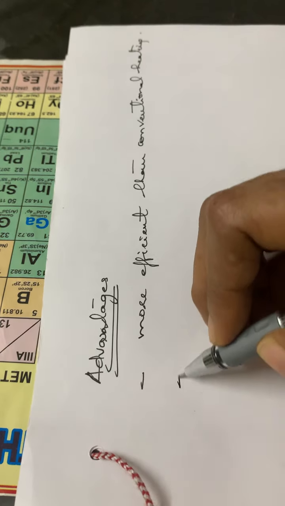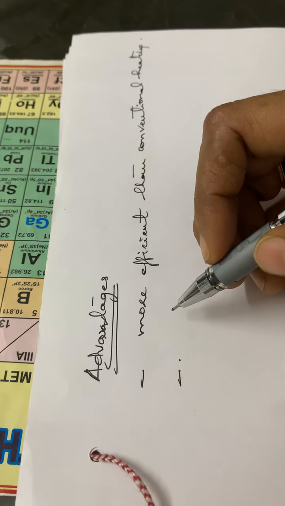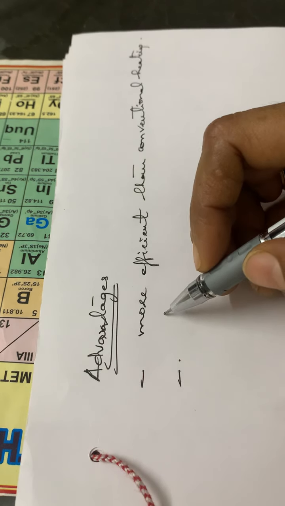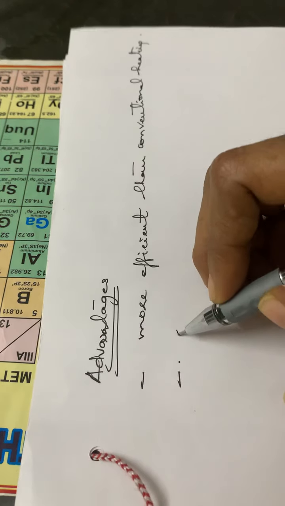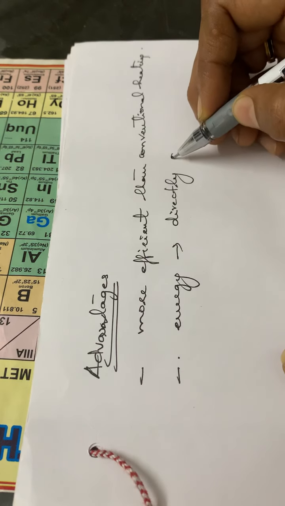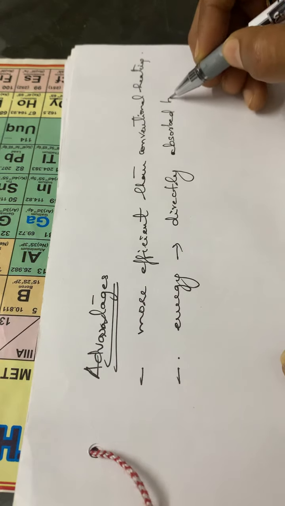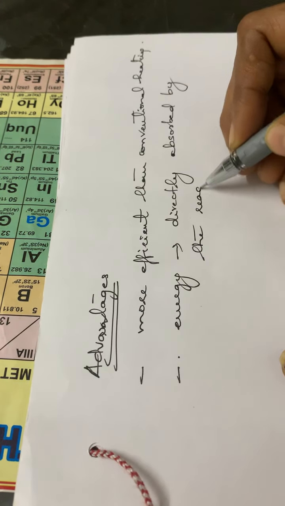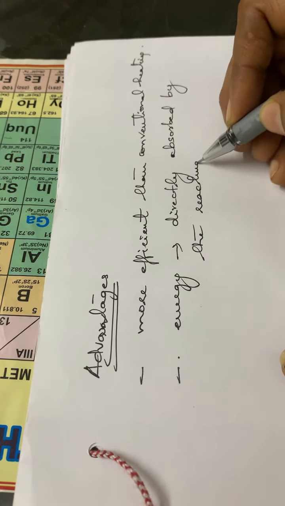Then the second advantage is that the energy that we are supplying to the reacting substances will be directly absorbed by the reacting substances. That means while we are using the conventional method of heating, some of the energy will be absorbed by the reaction vessel itself, isn't it? But here in the case of microwave assisted synthesis, the energy will be directly absorbed by the reacting substances itself. So it leads to less consumption of energy, isn't it?